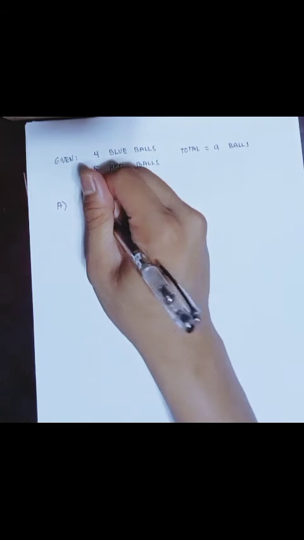So for the first question, if one ball is drawn at random, what is the probability that it is blue? So as we can see, we have 4 blue balls out of 9 balls.